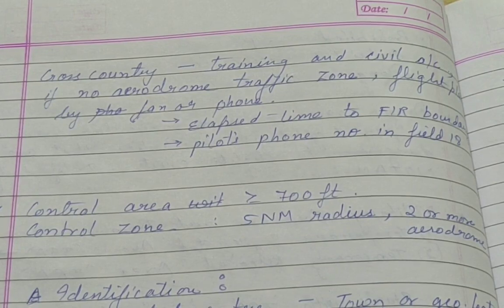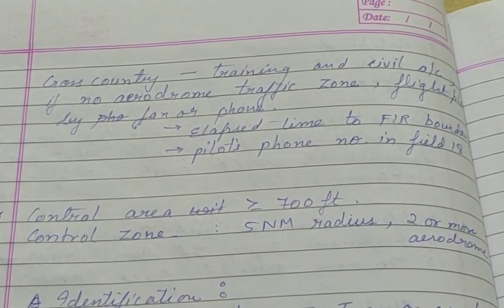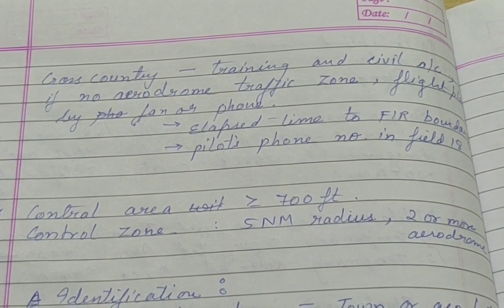It does not include more than 2 aerodromes. I'm so sorry, I'll take that back. It can include 2 or more aerodromes.